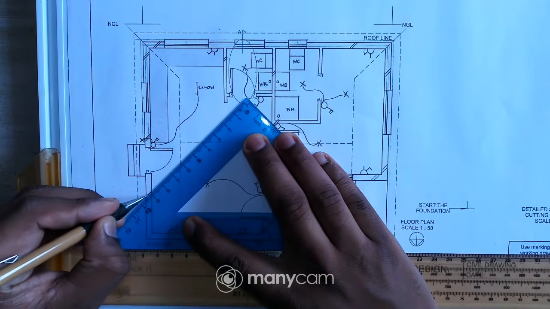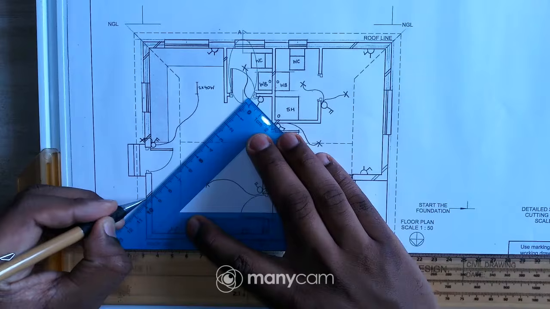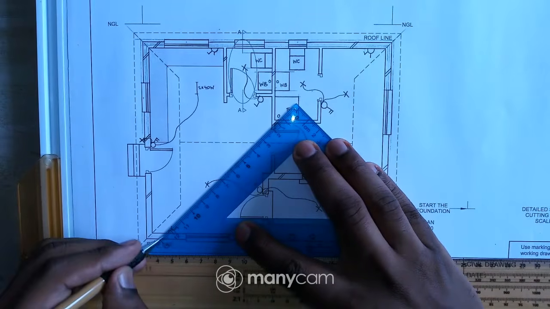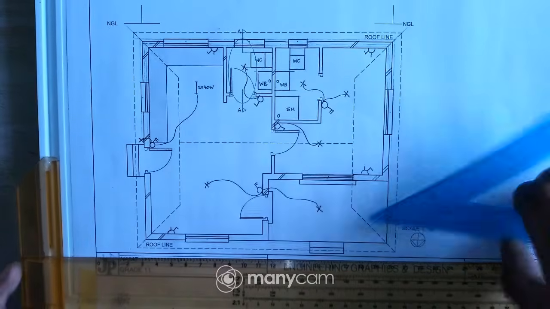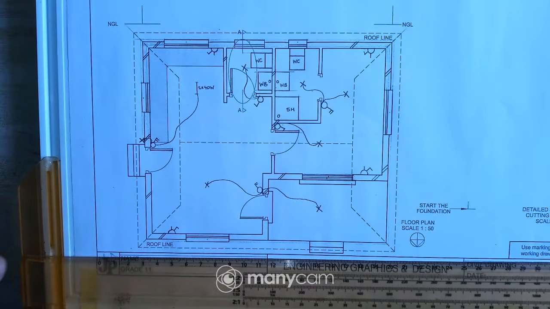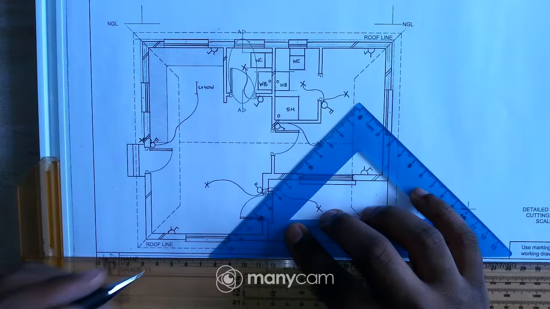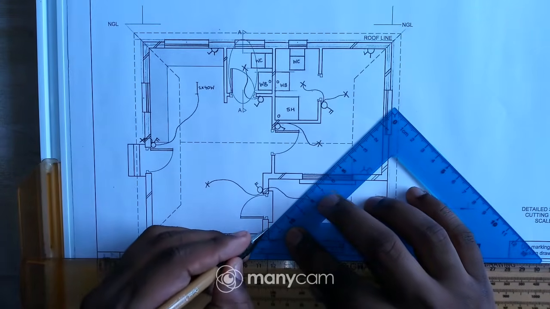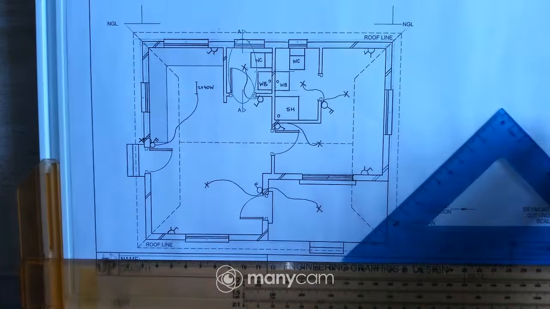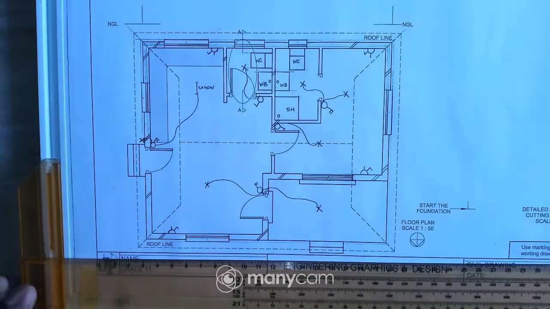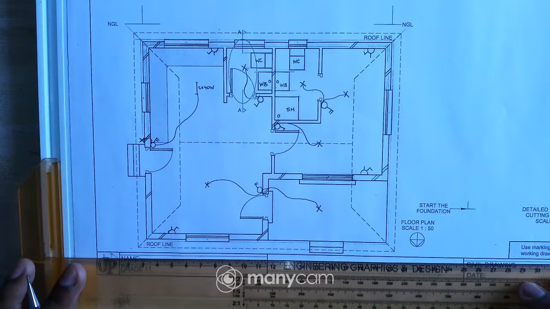Down there. Okay, so I'm done with the hatching.